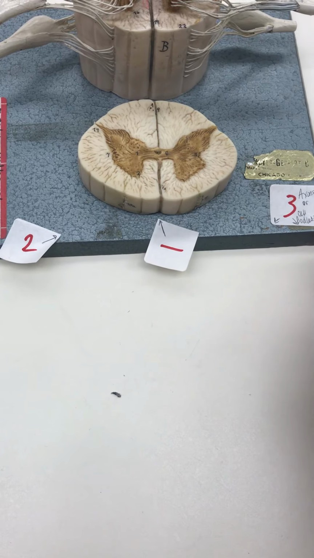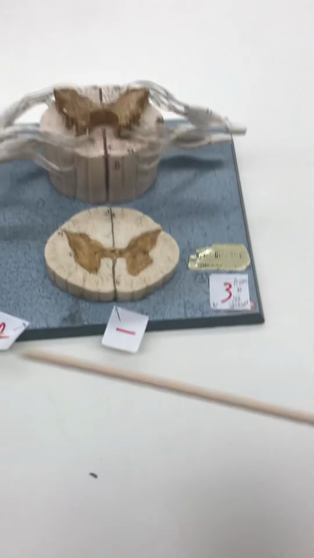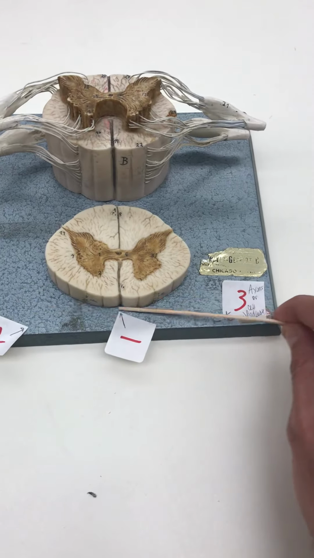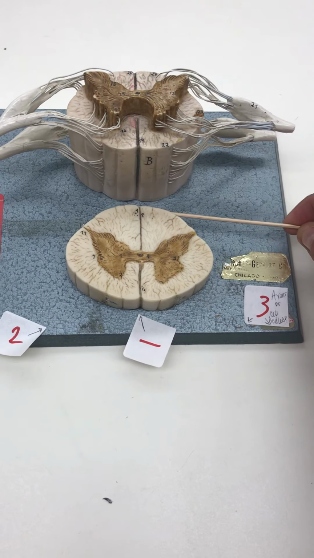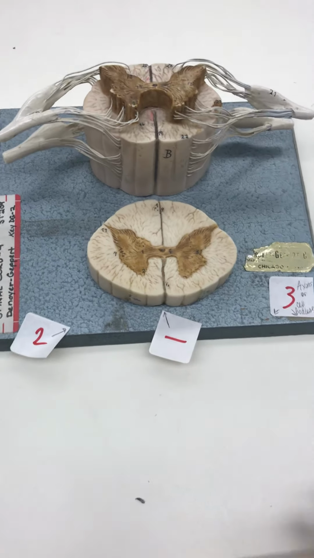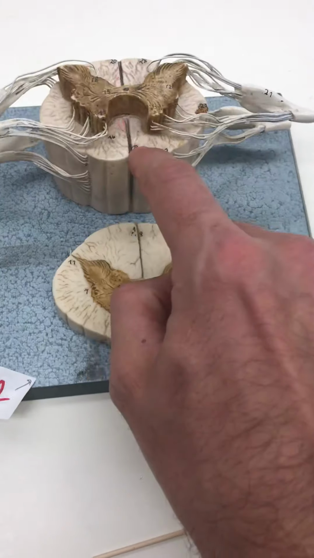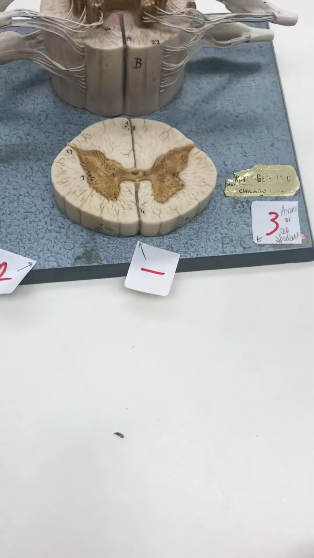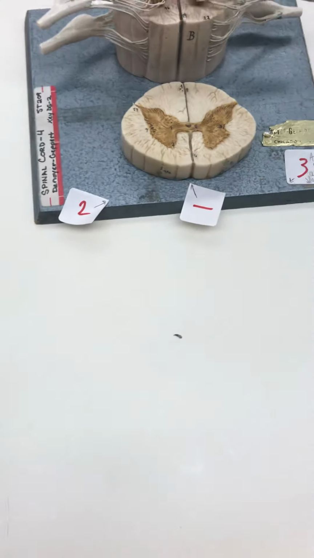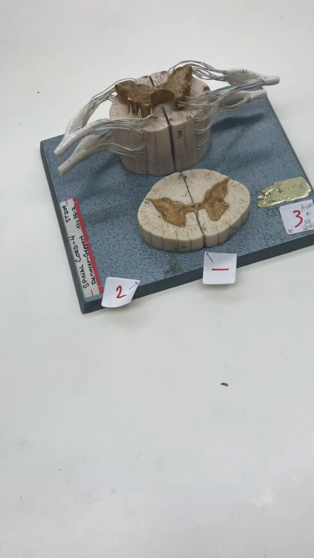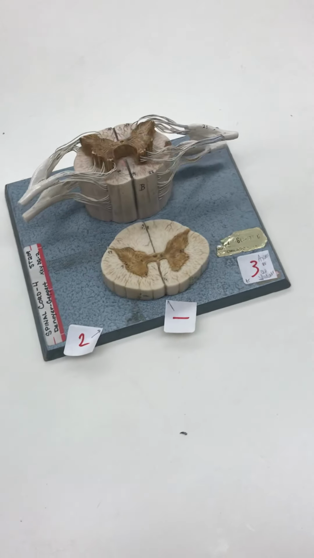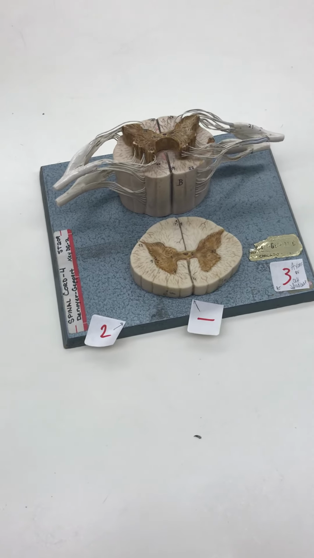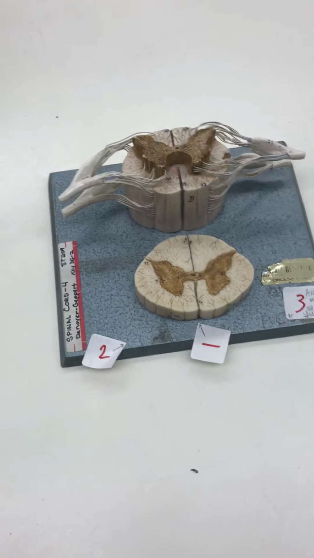So I would tell you something like this model is in the anatomic position, meaning this is anterior and this is posterior. These are two spinal cords, by the way. So this is anterior and this is posterior. The spinal cord, just like the brain, has gray matter and white matter, and it's arranged in a very specific and unique layout in both.